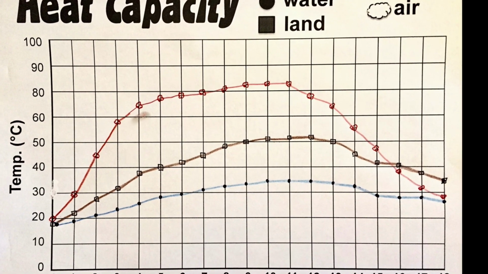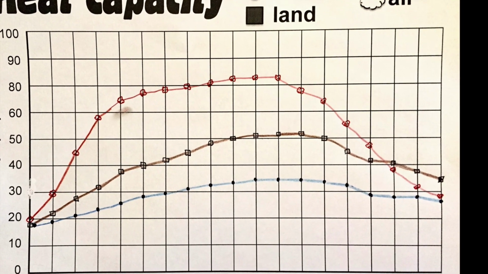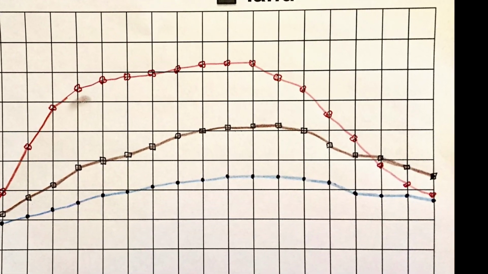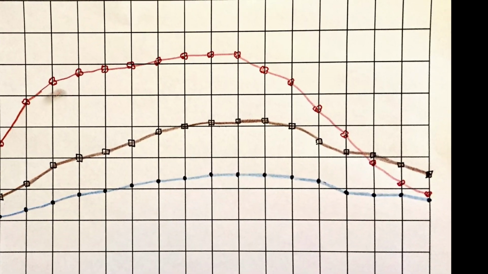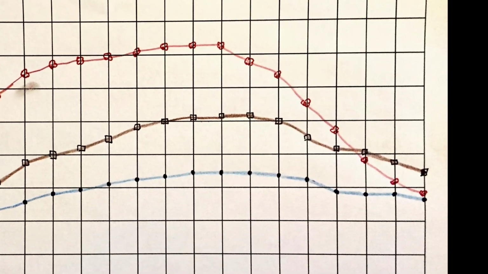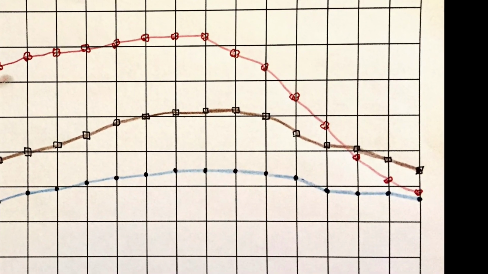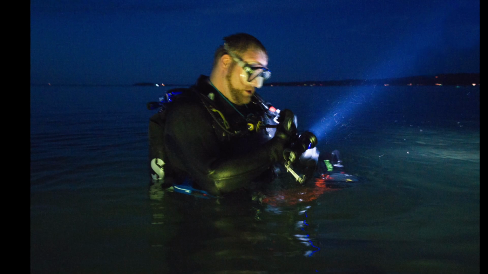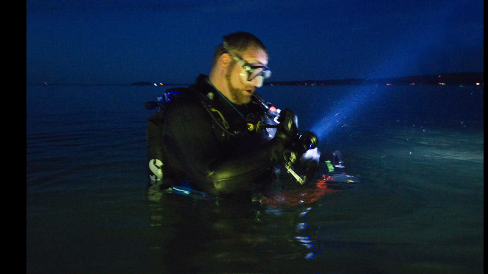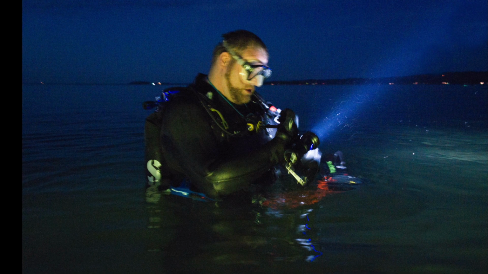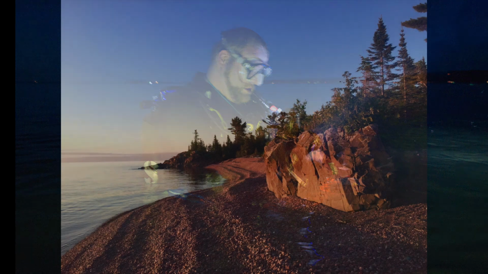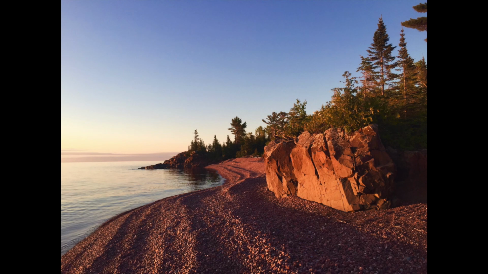Taking a look in the lower right, once we've heated up the water, look at how low that slope is. It takes a long time before it's going to give up that thermal energy, whereas air, forget it. It drops it like a rock. And you know how cold the air gets once the sun goes down. My analogy to this is I went on a night dive. There's my buddy Joe. And it was late September. The air was cold, but the water was super duper warm.